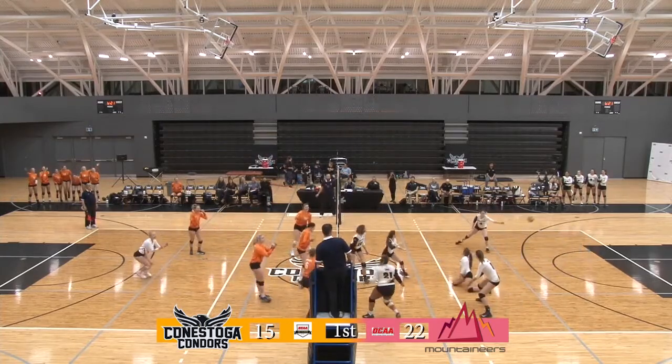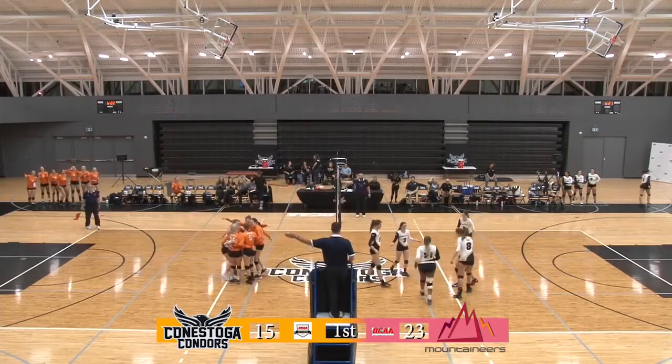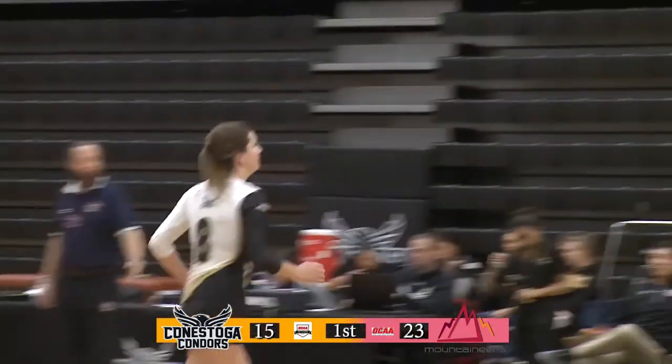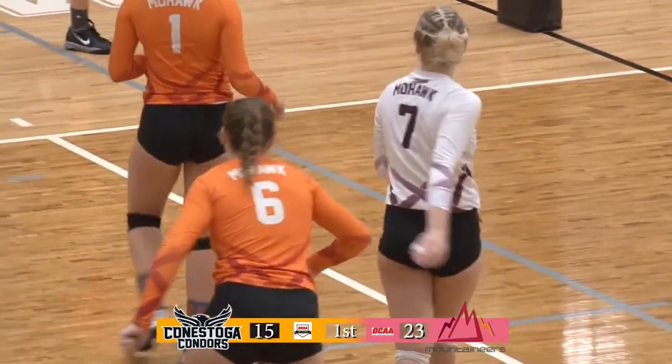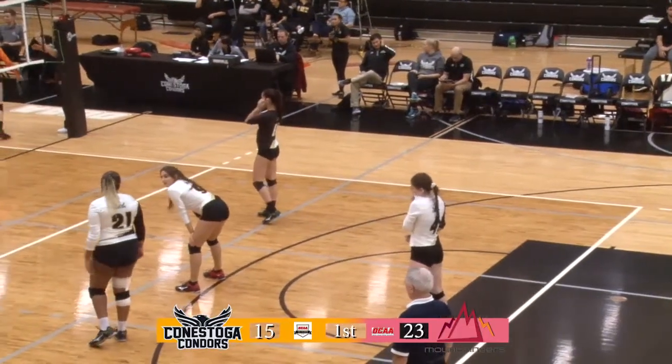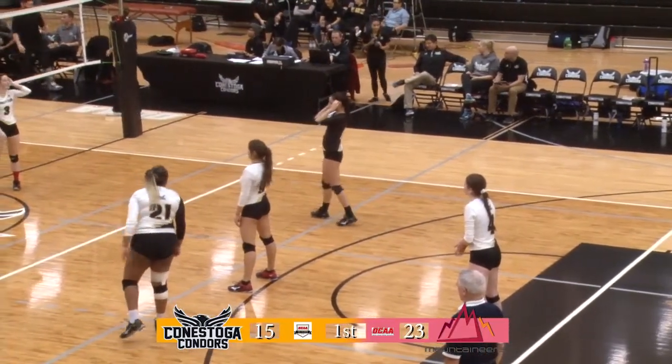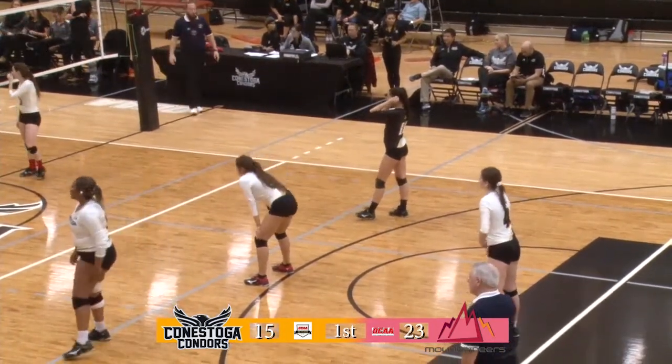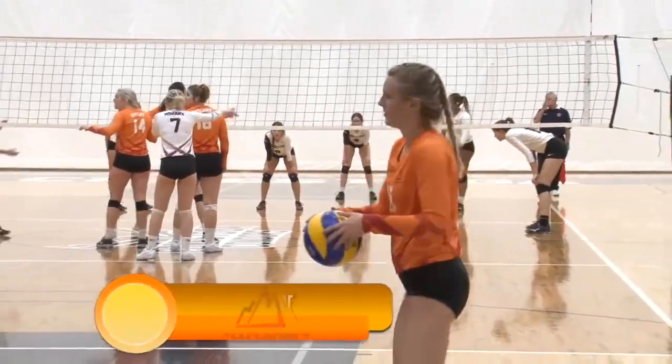Powerful serve, but good defense from Conestoga. Nice point for Mohawk. Conestoga looked like they almost had it, but it's just a little too much. Now 23-15, only 2 points away here.